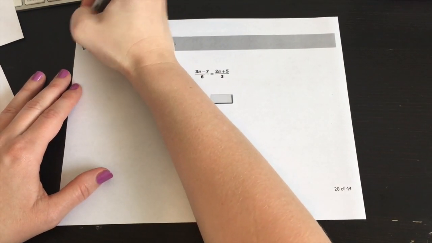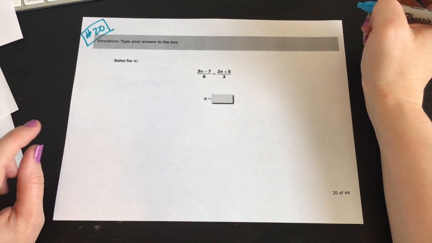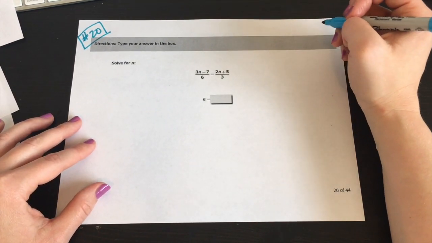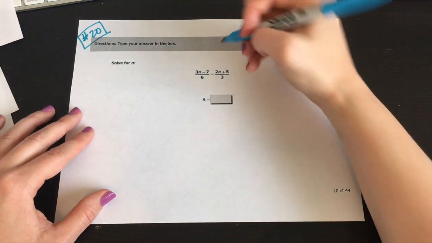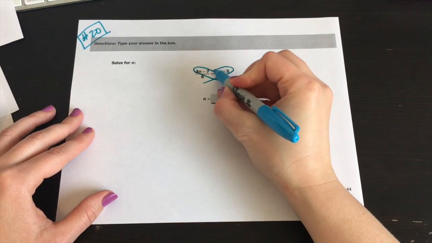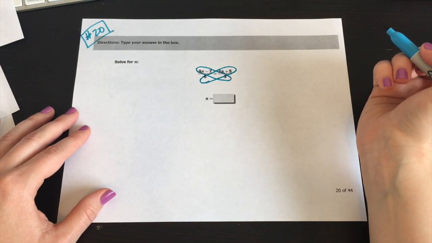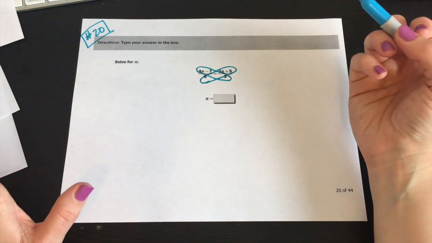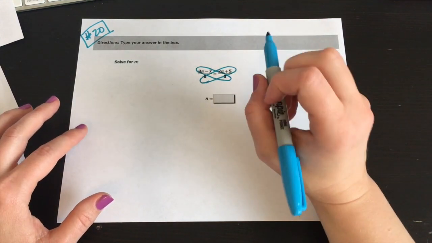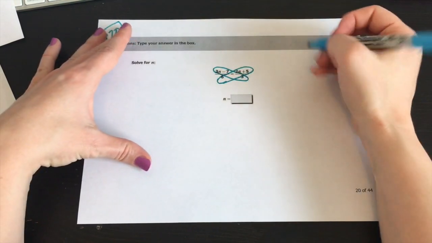Number 20. Solve for n. All right, there's a ton of different ways to solve this one. These are set to equal each other, so I would cross multiply. This is not an addition or subtraction. Okay, this is an equal situation. If this was addition or subtraction, you would need to have like denominators and all this other stuff. But this is a simple equals, this fraction is equal to this one, so we can cross multiply.